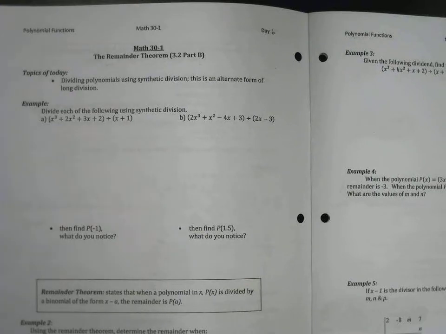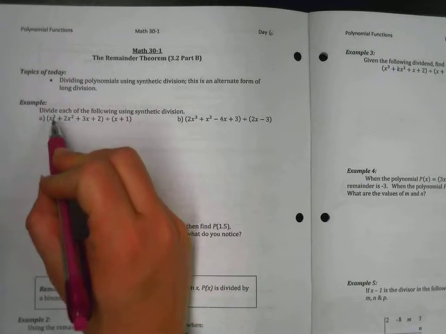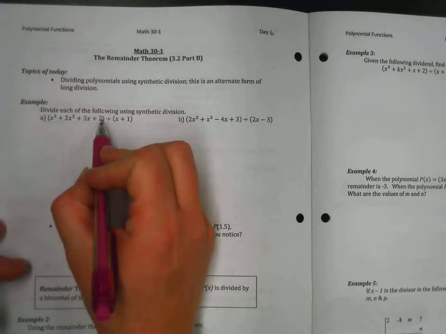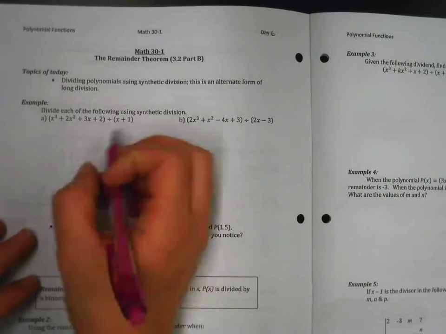All right, yesterday we learned how to divide polynomials using long division. Today we're going to use actually a quicker method called synthetic division. So what we want to do is, again, divide x plus 1 into this polynomial. But rather than using this entire polynomial, I'm just going to use the coefficients of them.